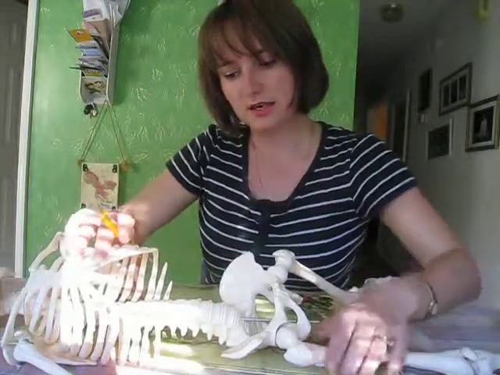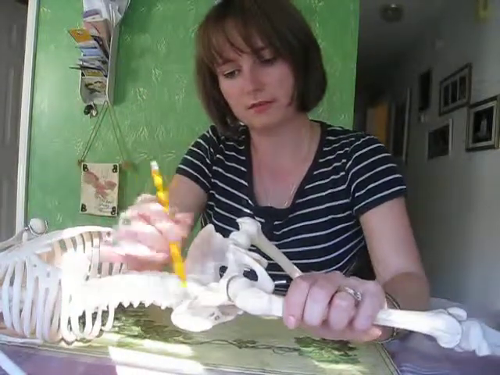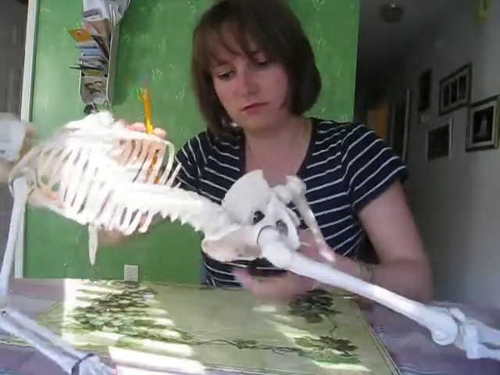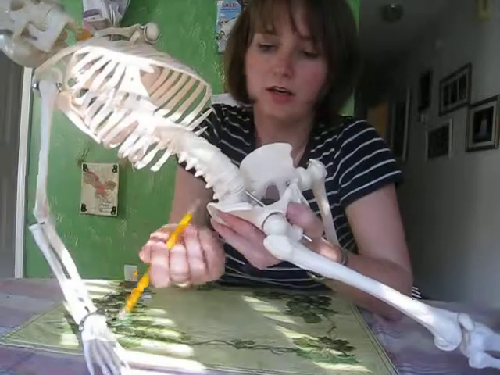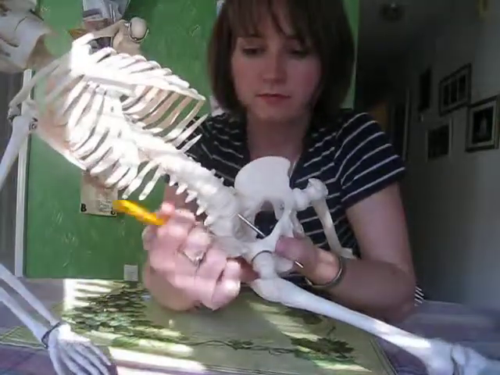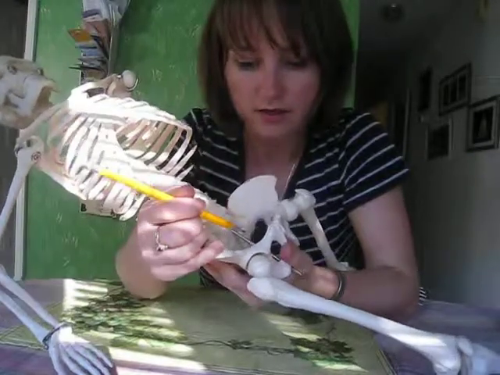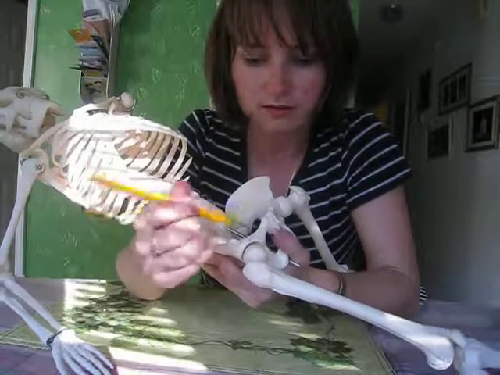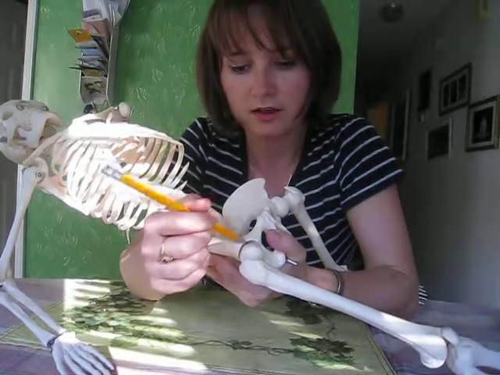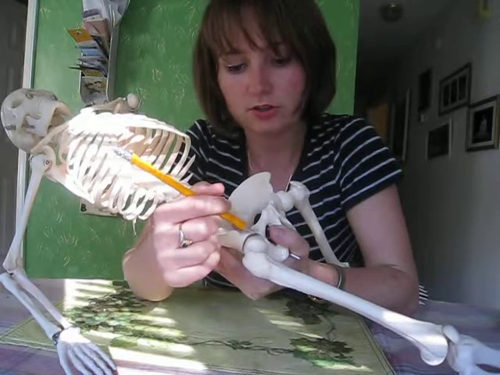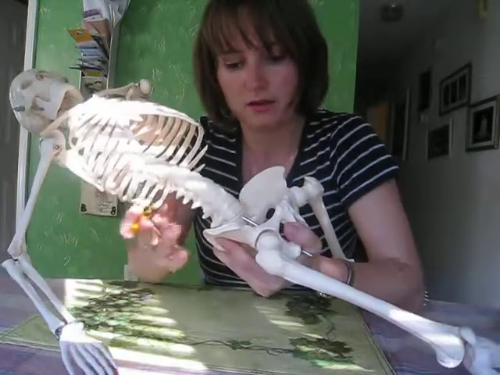So now let's take a look at the pelvic girdle. This section right here is the pelvic girdle. So this over here is the iliac crest. This is the ilium. This is the pubis. This portion over here where femur articulates with the pelvic girdle is called the acetabulum.